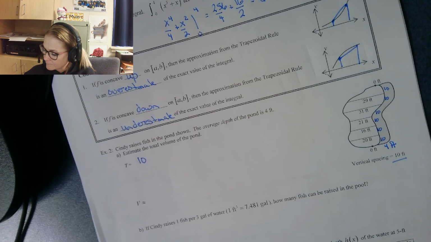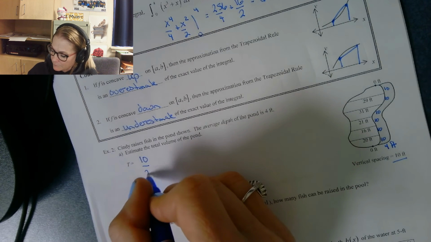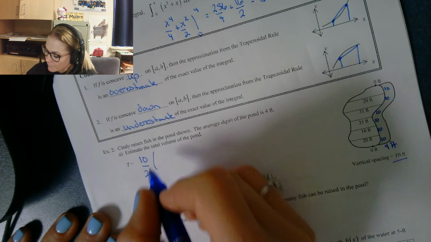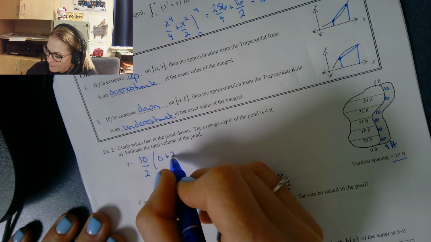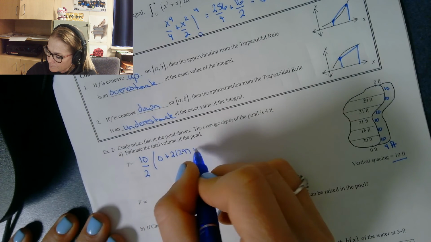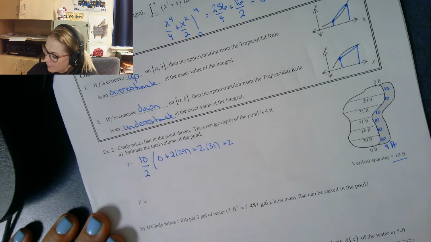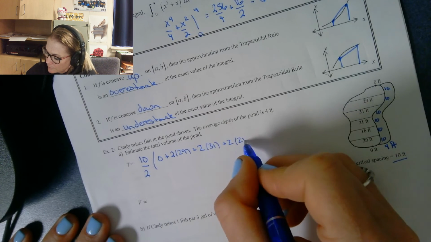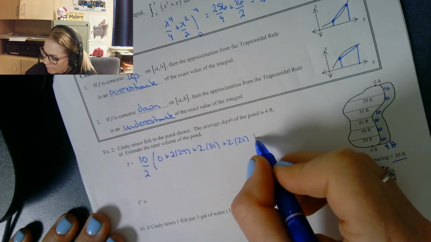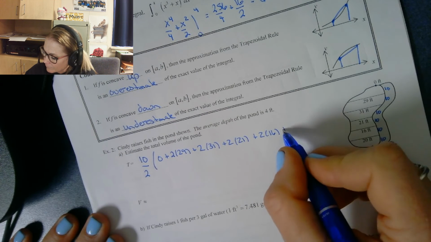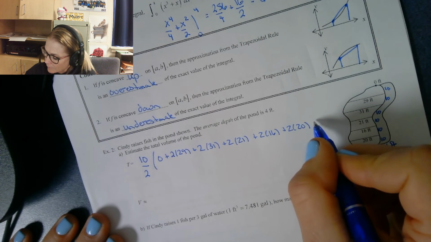Okay. Over 2 for that 1/2 that's in the formula. And then we're just going to grab 0 once, 29 2, 31 twice, 2 times 2, 1, and then 0.